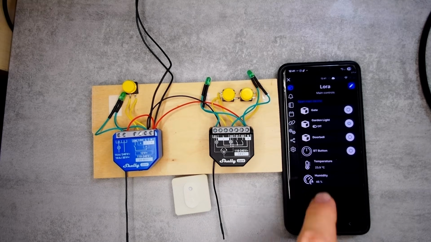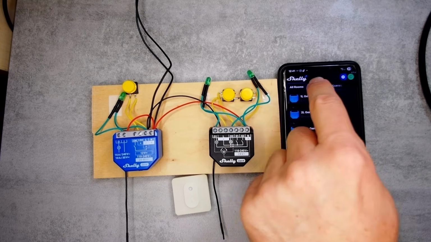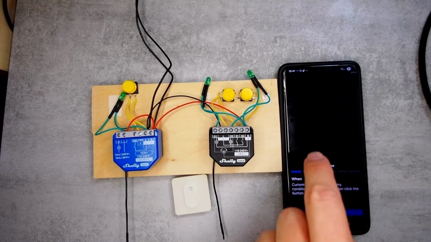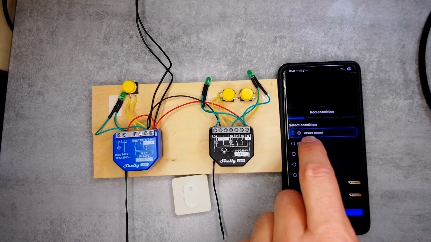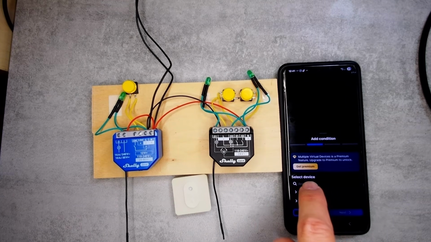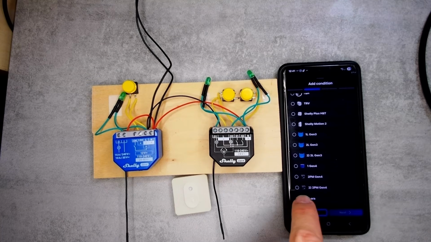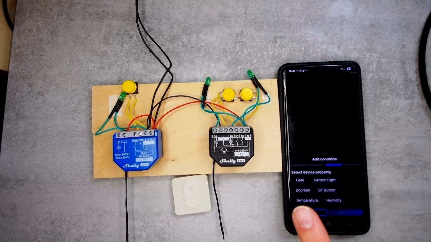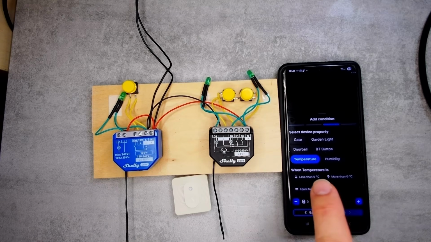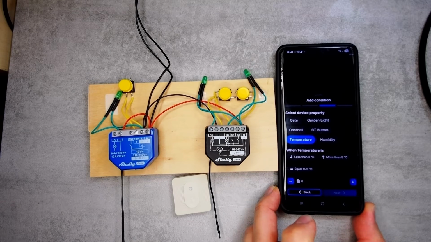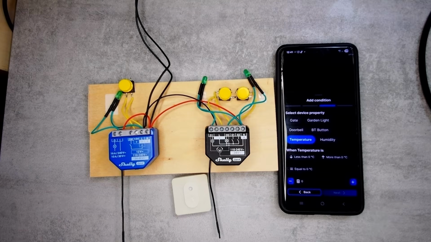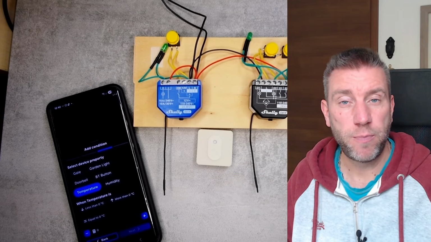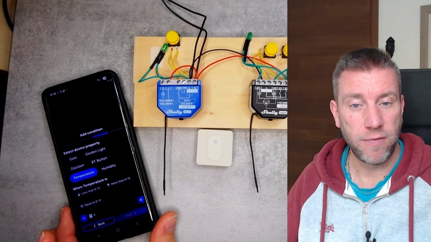And now, if you want to create any scenes, so create a scene and then add the condition, then device based, and then the test room, scroll all the way down to Lora. Then you have all these different values. So you have the Bluetooth button, you have the temperature and the humidity. So if you want to do something with the temperature, less than, greater than, equal to, you can create a scene just like if this device would be connected within the Wi-Fi network. So this process makes it completely transparent to the Shelly app where this device actually sits.